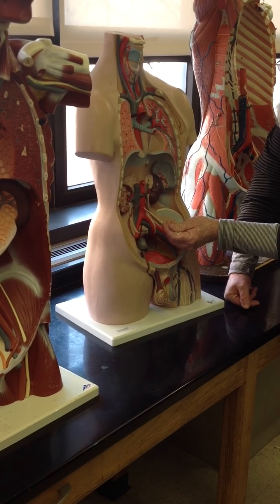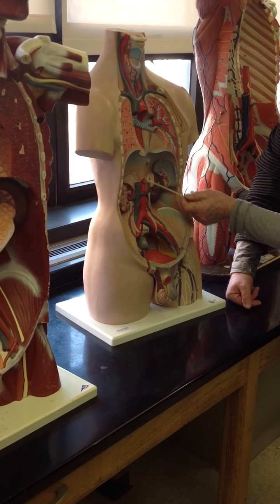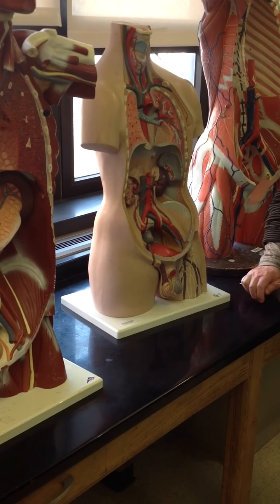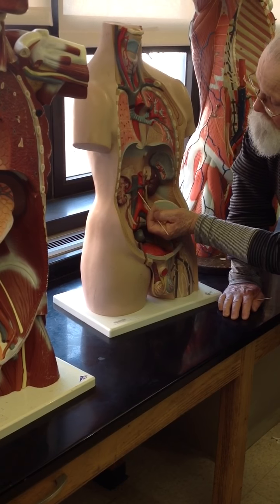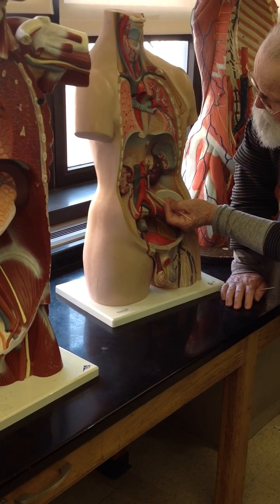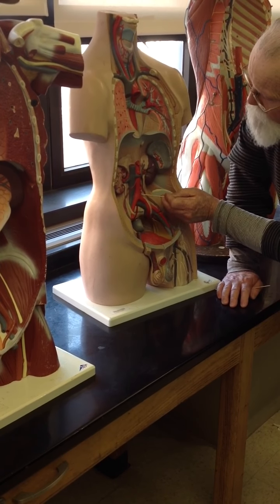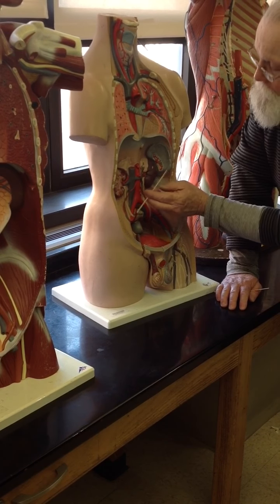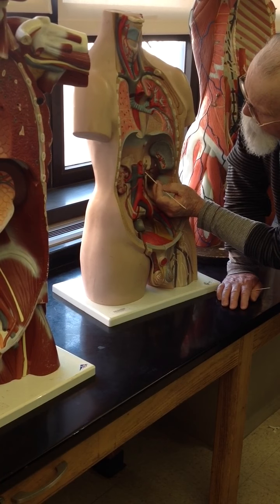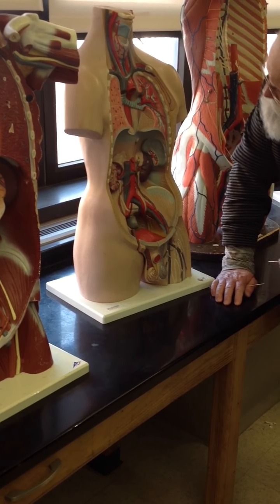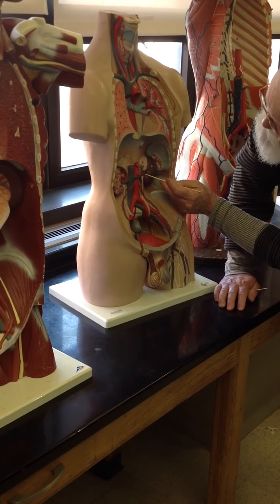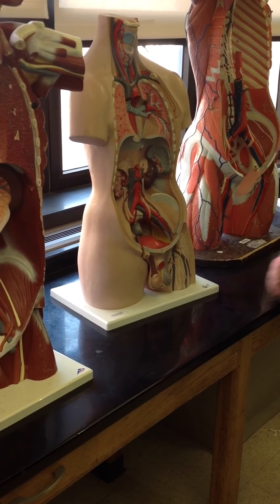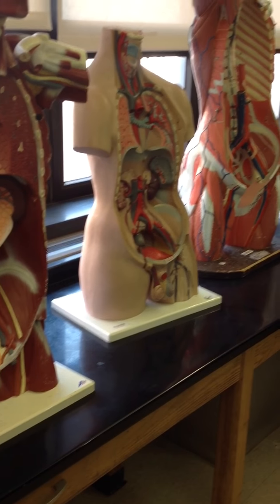Usually it's more centered, but celiac trunk, superior mesenteric, inferior mesenteric. Gonadal, lumbar, artery and vein. Renal, artery, renal vein. Now, the renal breaks up into segmentals, which are going to the renal segments.